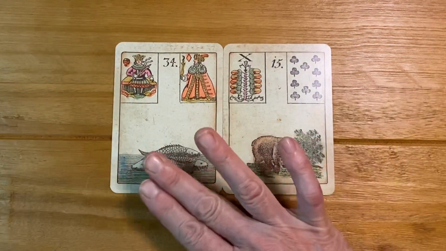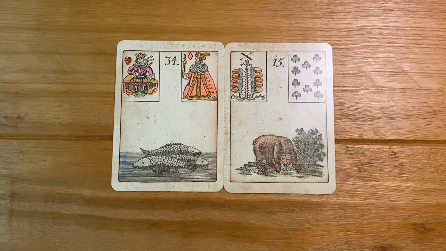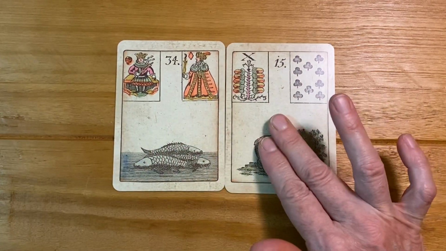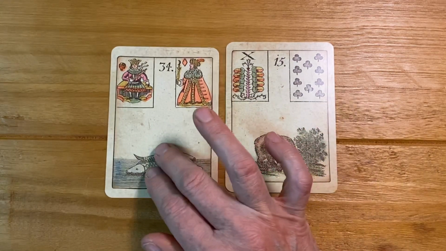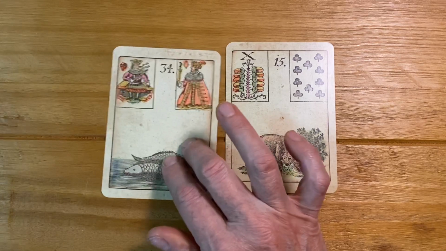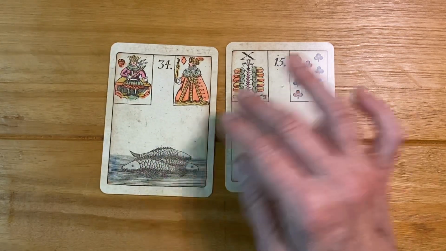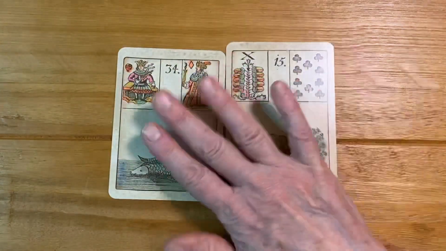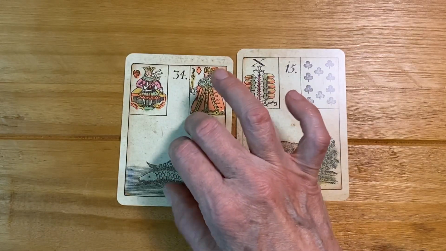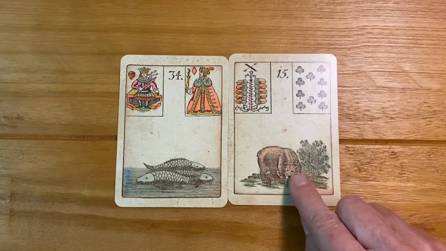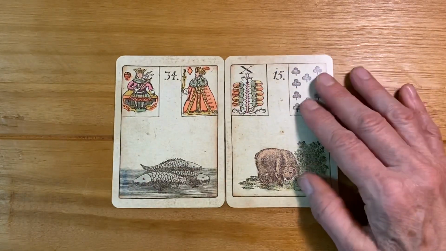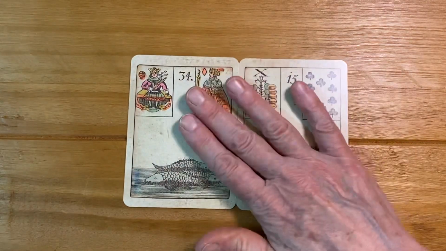Okay, so now we have fish and bear. Narrative, story. The story is starting with fish and it's heading to bear. So say we see this as assets, right? Acquiring. This is a transaction card, right? So say this is acquiring new assets. Where is that leading? It's leading to a need to protect. It's leading to protectiveness or even jealousy, right?